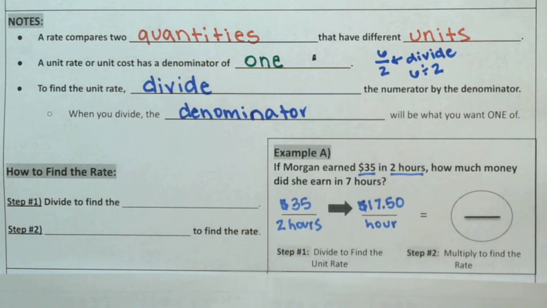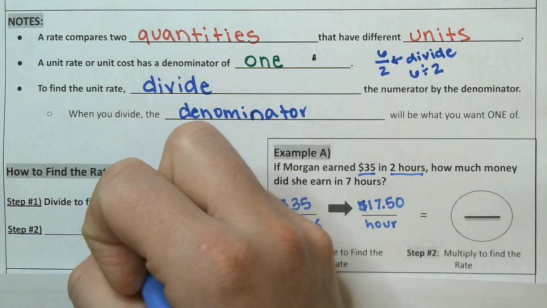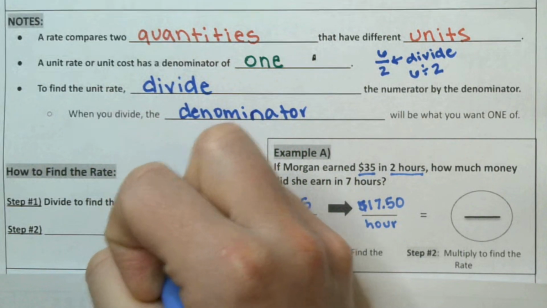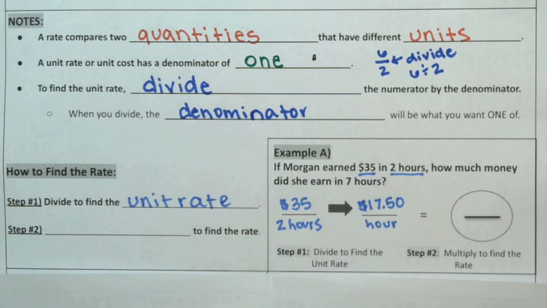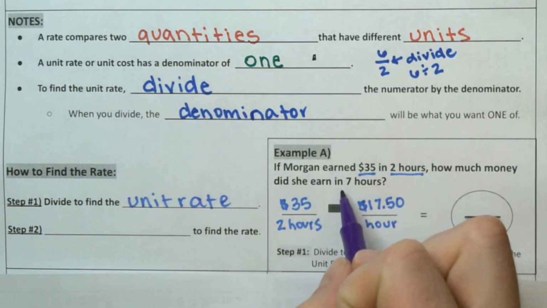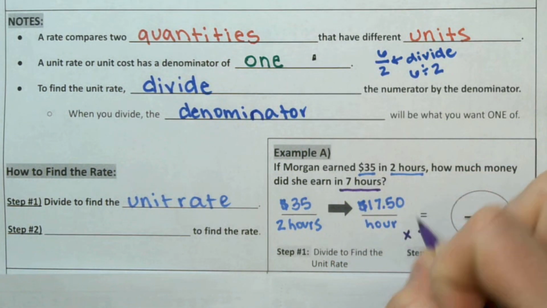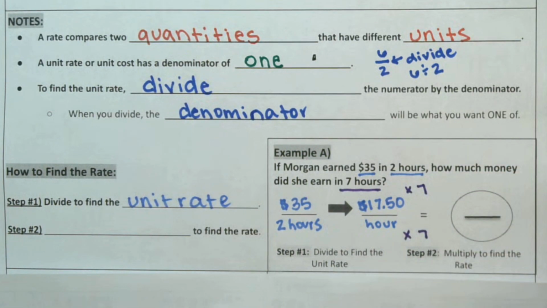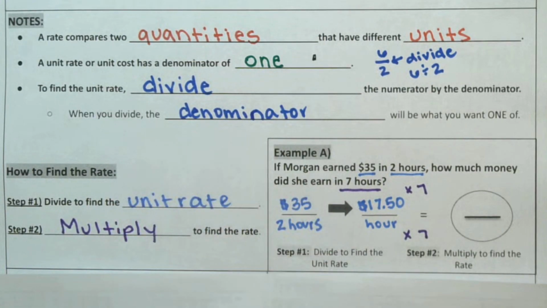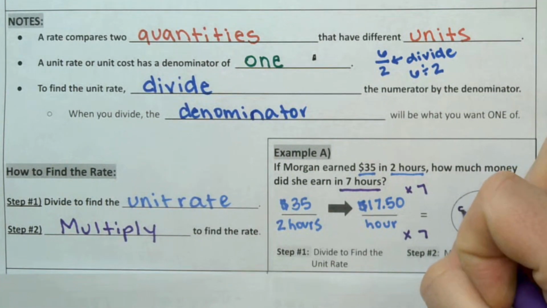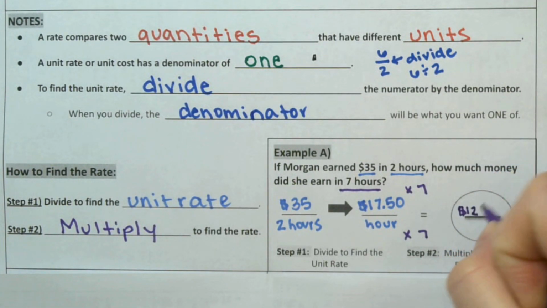Now that we figured out our unit rate, let's go ahead and write in that note. Step number 1 is dividing to find the unit rate. Step number 2 is we are going to multiply to find the rate. So now we'll multiply our numerator and denominator by 7, and that will give us our rate. 17.50 times 7 is 122.50.